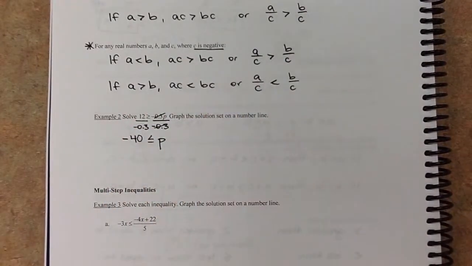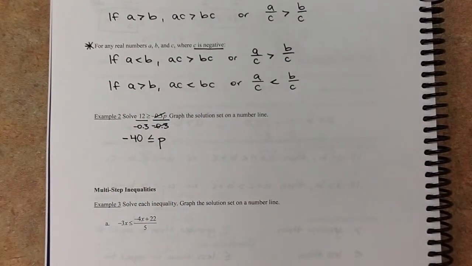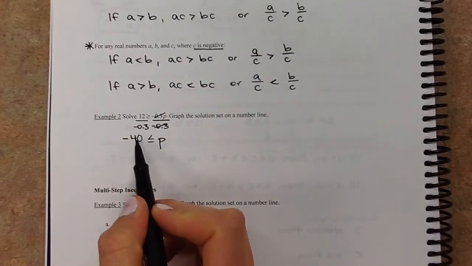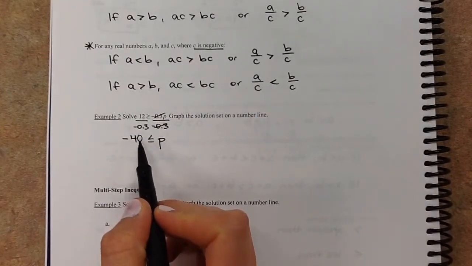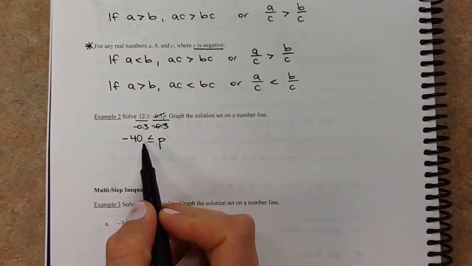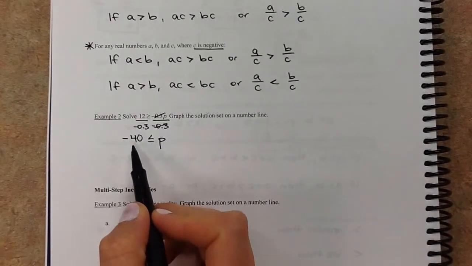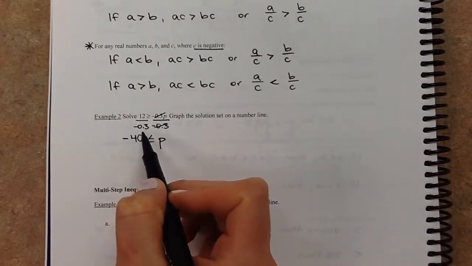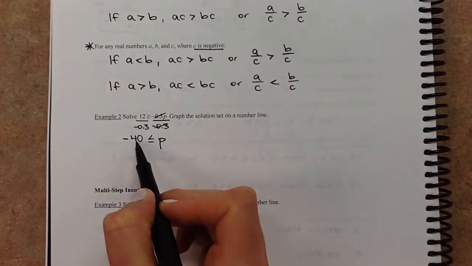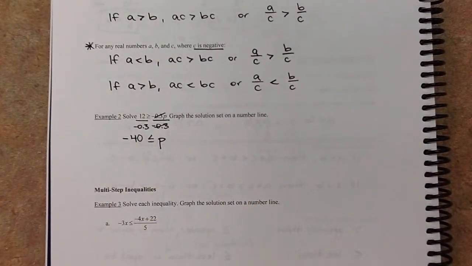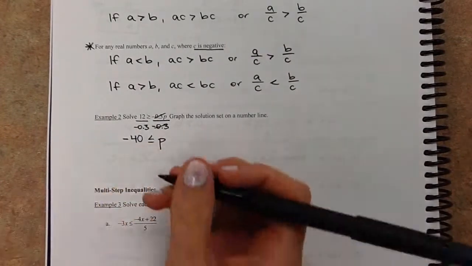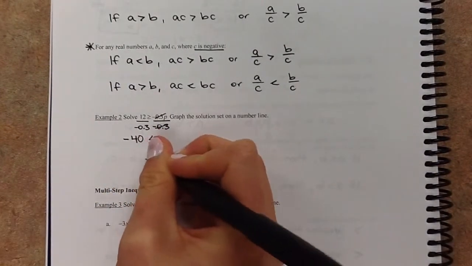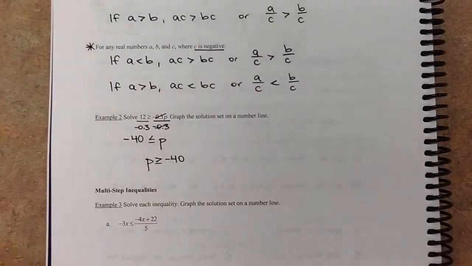Okay, so you move the decimal, but in the opposite way that you would normally do it. If you are normally multiplying by a decimal, you would move the decimal to the right, but since you're dividing by a decimal, I'm sorry, I just mixed up my signs. If you're dividing by a decimal, you would move the decimal to the right. So 12 divided by 3 is 4, but since I'm dividing by 0.3, I move the decimal over 1, and I get 40. Okay, so remember, if I want to write it in the opposite order, p would be greater than or equal to a negative 40.